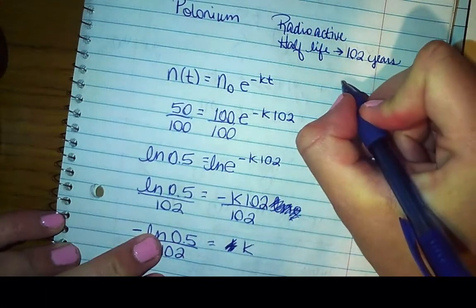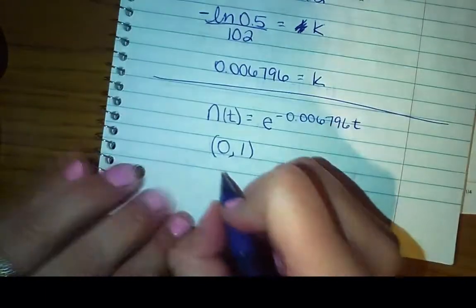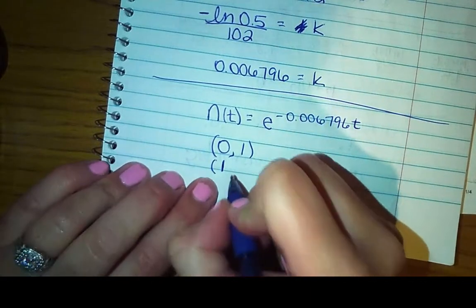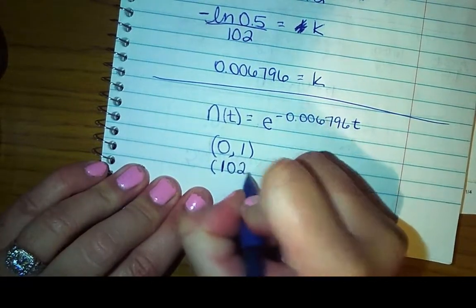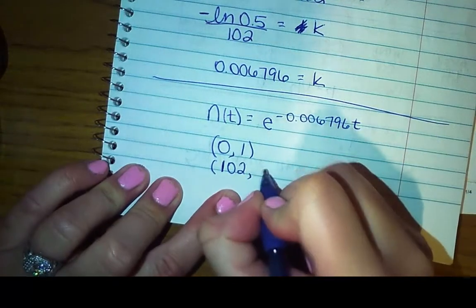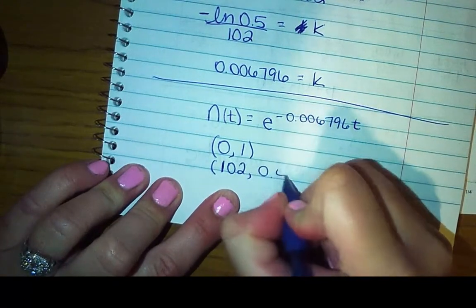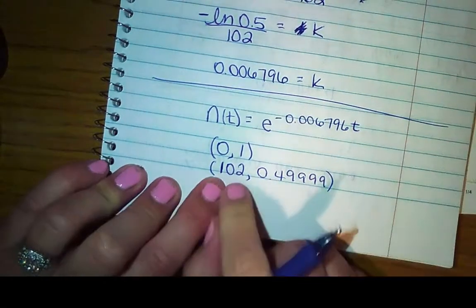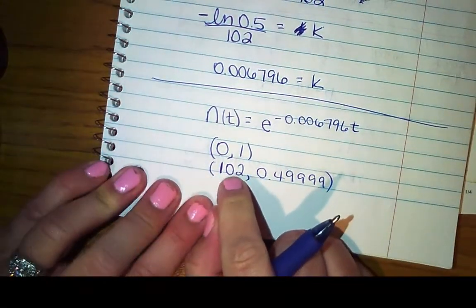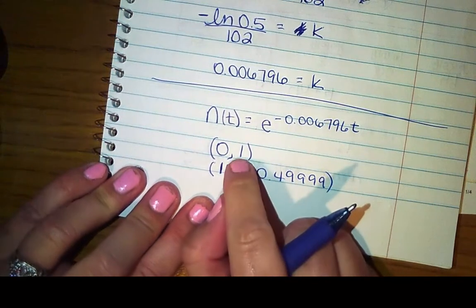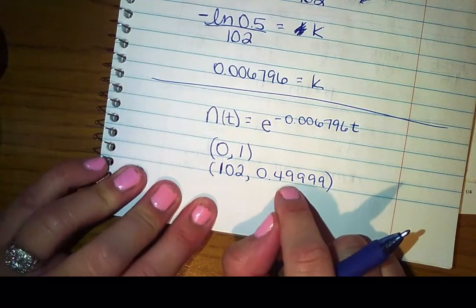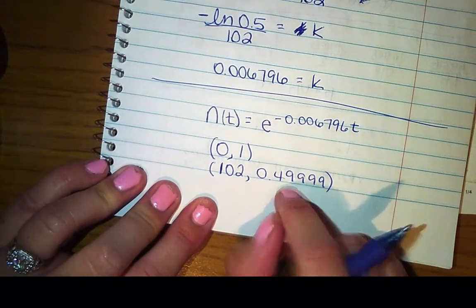So at 102 years, okay, you're going to find out that this gives you 0.49999, whatever, okay? So if I put in a T value of 102 years, instead of having 100% of the radioactivity, how much do I have? I've got half of it, or 50%, okay?